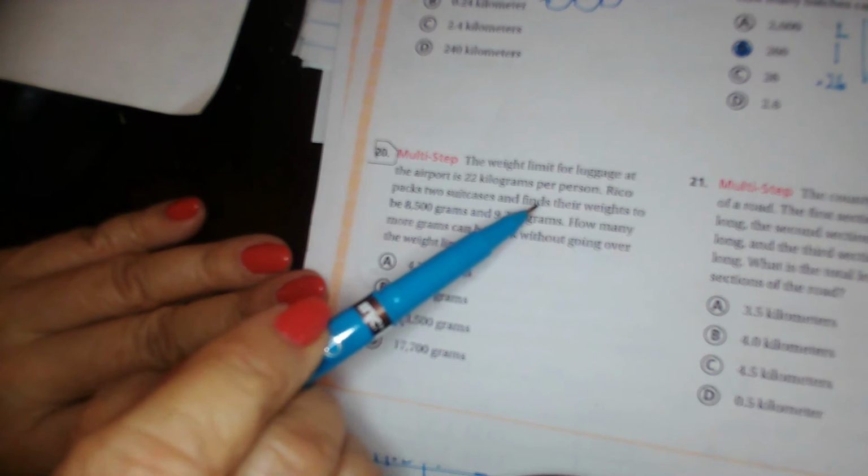The weight limit for luggage at the airport is 22 kilometers per person. Rico packs 2 suitcases and finds their weight to be 8,500 grams and 9,200 grams. How many more grams can he pack without going over the weight limit? Yeah, because they're going to definitely charge.